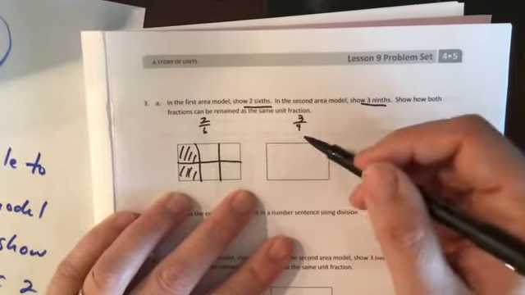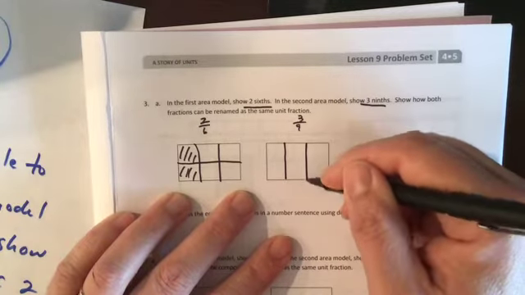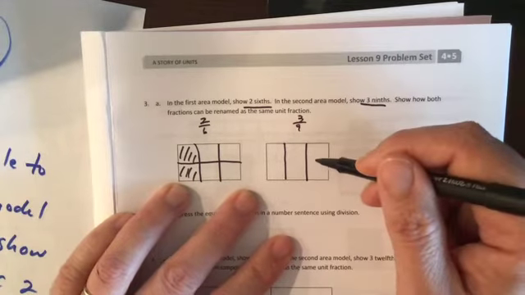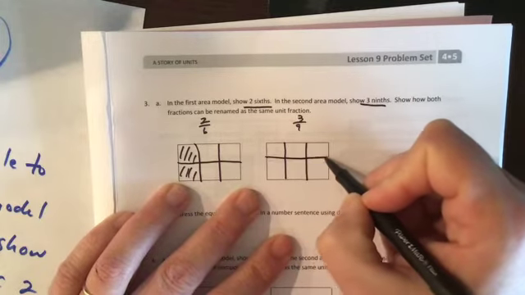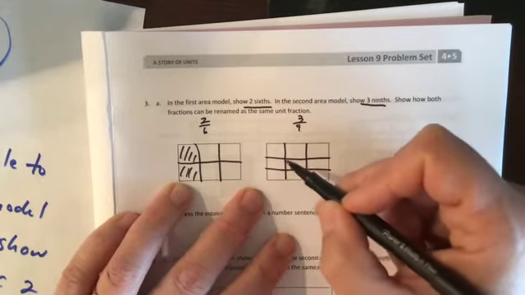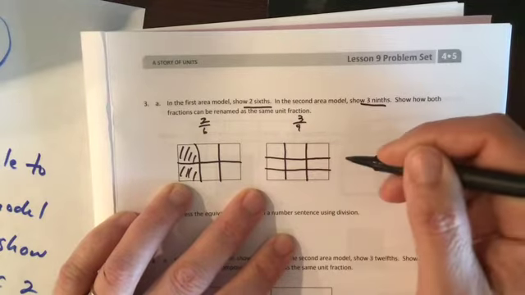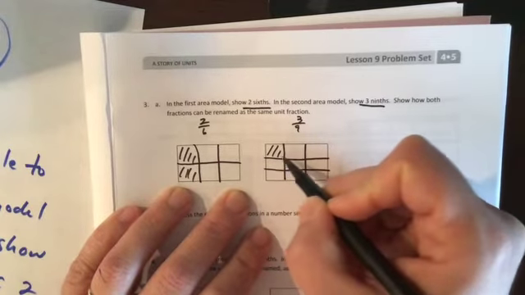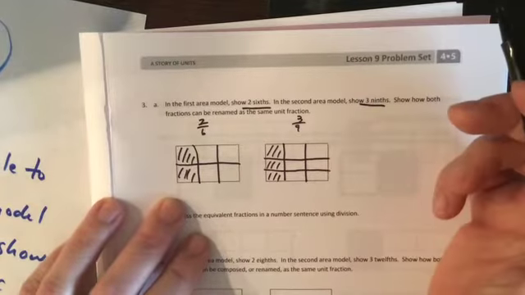Now this area model has to be 3/9. Well, the easiest way I can think of to do that is again to do my thirds. And this time, instead of multiplying my fractional units by 2, I'm going to multiply my fractional units by 3 to get 9. So I have thirds and I just went to ninths. Let's double check. 1, 2, 3, 4, 5, 6, 7, 8, 9. So those are ninths, and I need to shade in 3 of those. So it looks like that. So there's my 3 ninths and my 2 sixths.